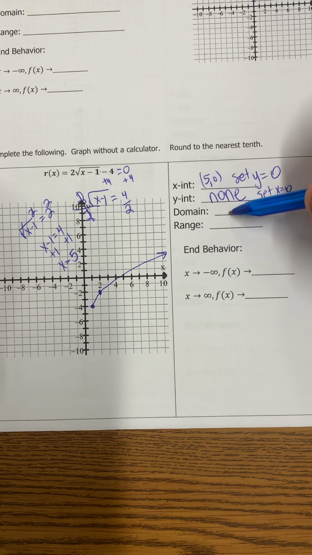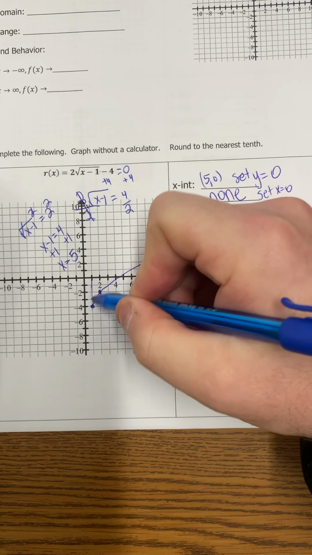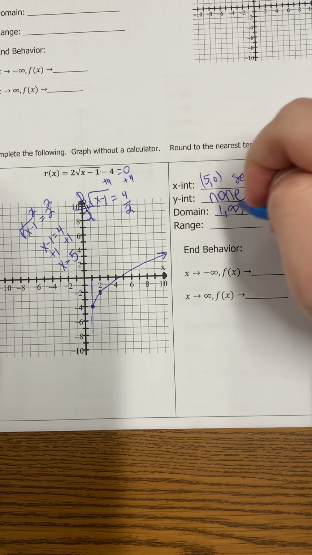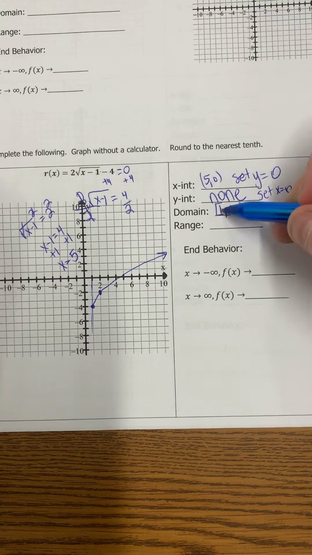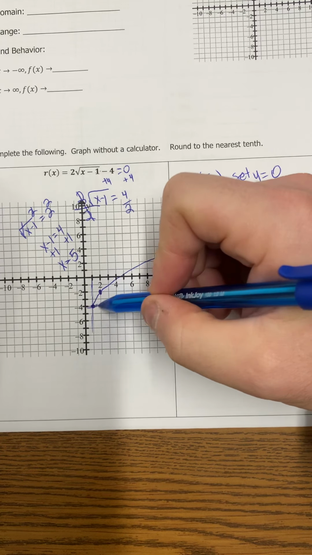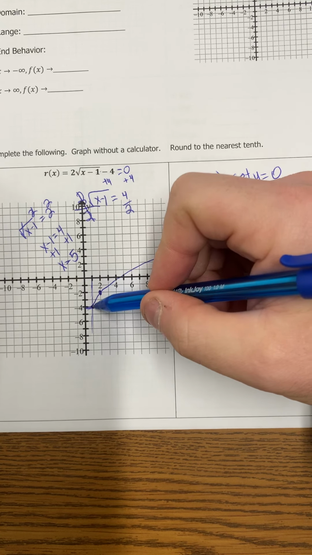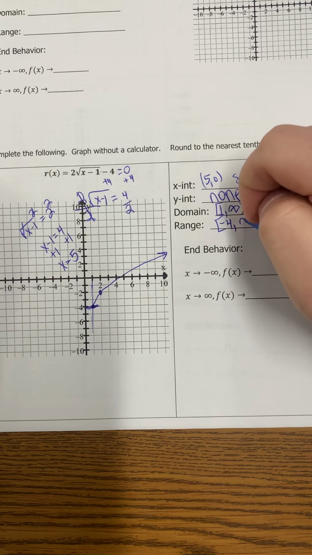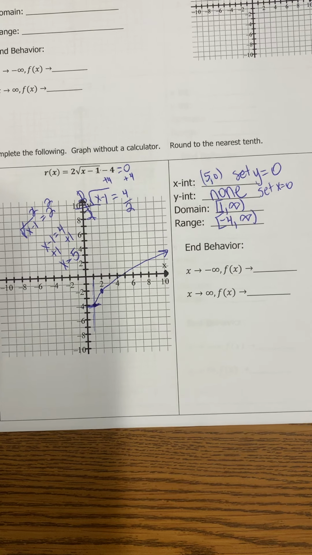Our domain for our graph, our x values, we go from 1 left to right, domain goes left to right, to infinity. 1 is included, so 1 gets a bracket. Our range goes up and down, so how far down does our graph go? That point right there is where our graph stops, and the y value there is negative 4. So we go from negative 4 to infinity.